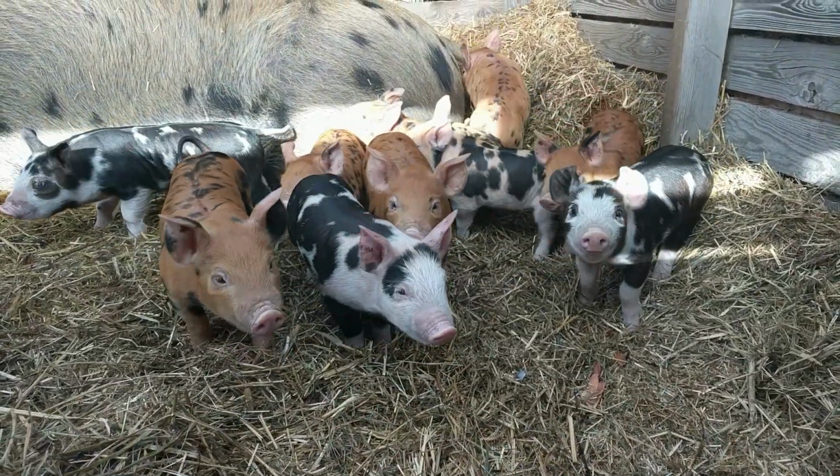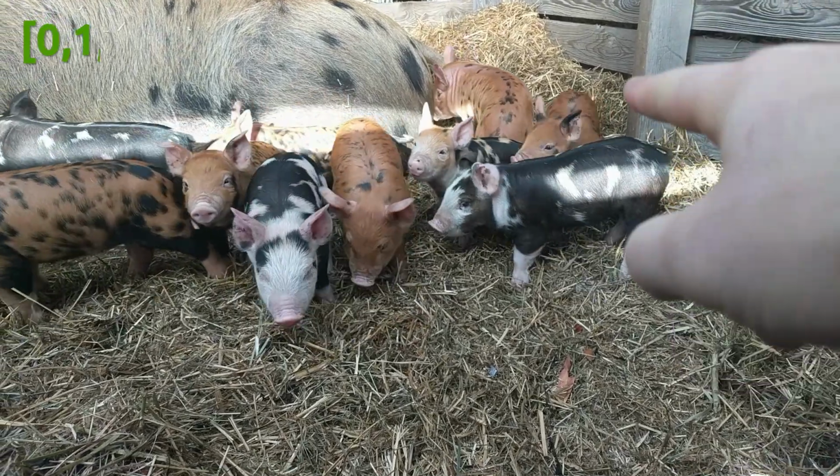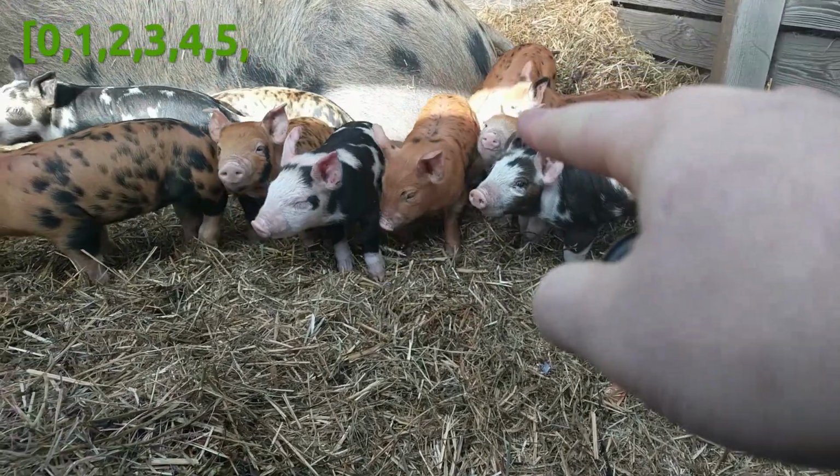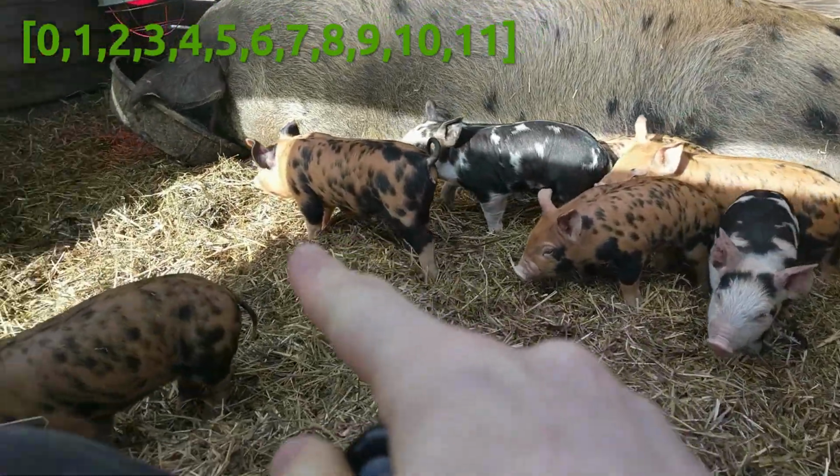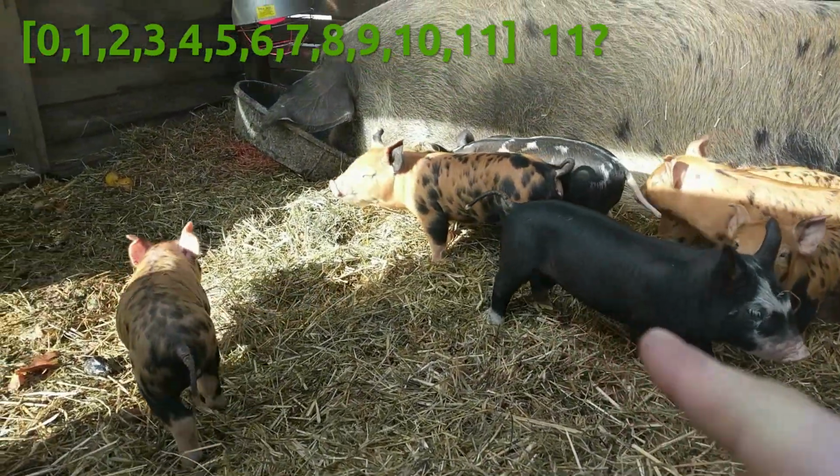Okay, let's count the piglets. 0, 1, 2, 3, 4, 5, 6, 7, 8, 9, 10, 11.